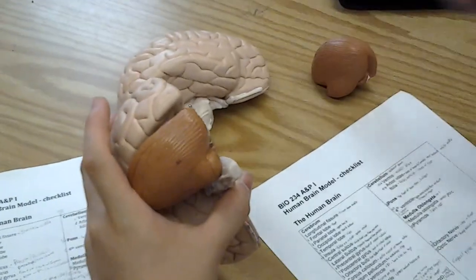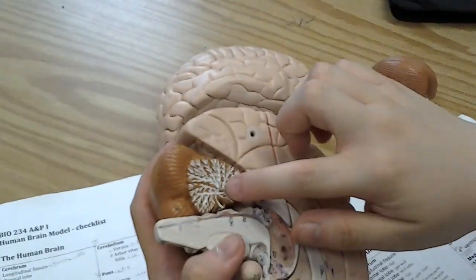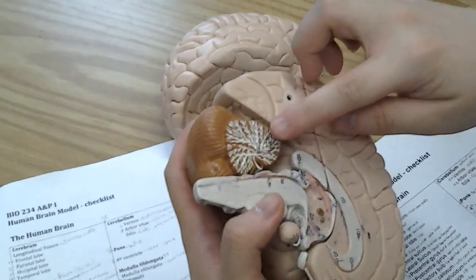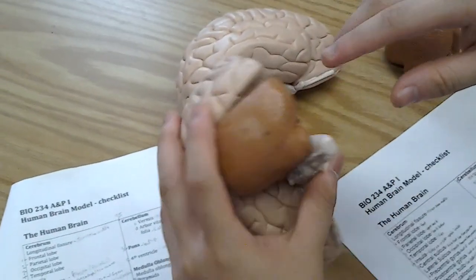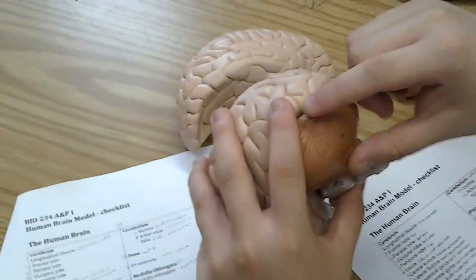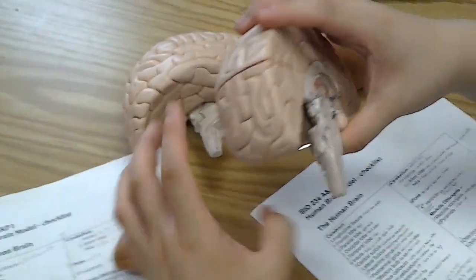That is the vermis. The arbor vitae is the white, like the white tree-looking branches right here. If it's the white matter, it's the arbor vitae. And the folia are the folds on the outside, so it's like these browns. So these are the folia. We now move into the pons.